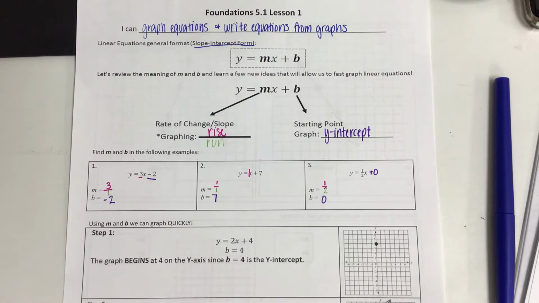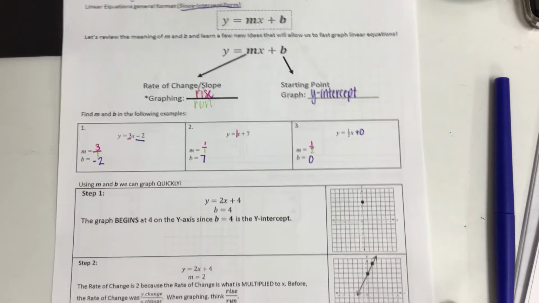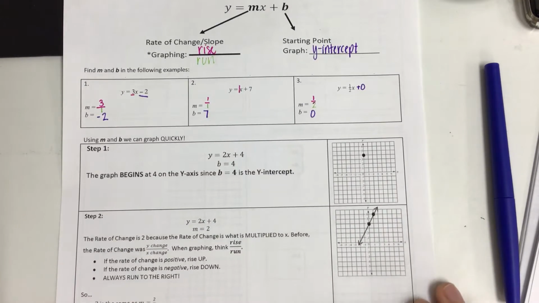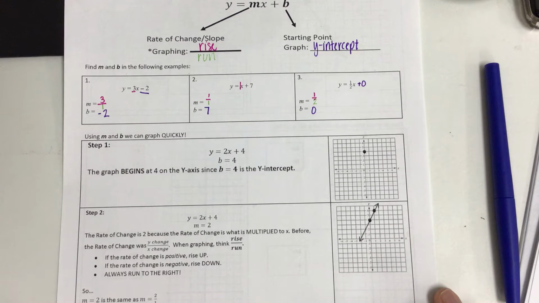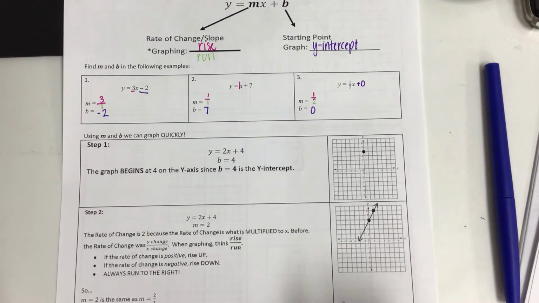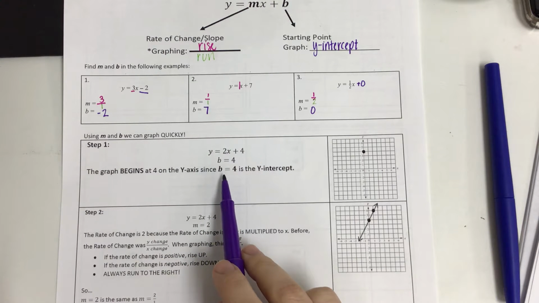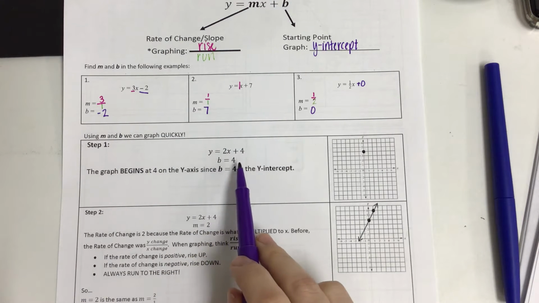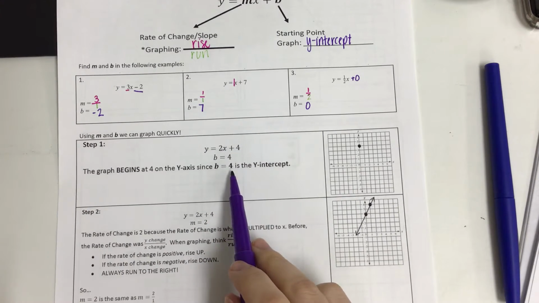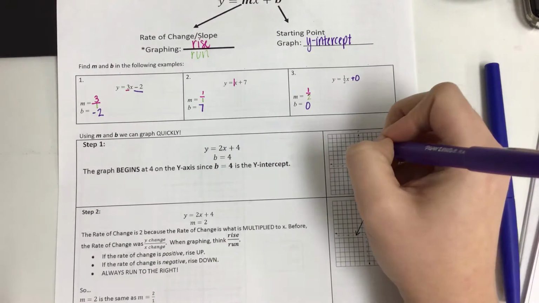Okay, so using the m and b, we can graph quickly. We don't necessarily have to make a table in order to graph our equation. So step number 1 is we look at where we begin. The graph begins at 4 on the y-axis since b equals 4. Okay, so we have y equals 2x plus 4 where our b is 4. We begin on 4 on our y-intercept. It is this point right here.